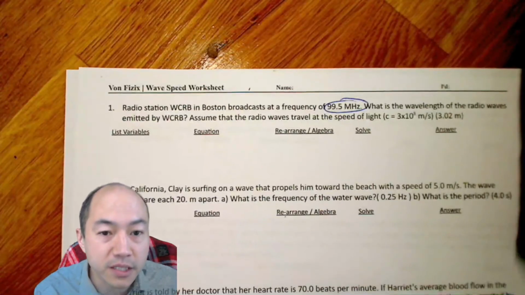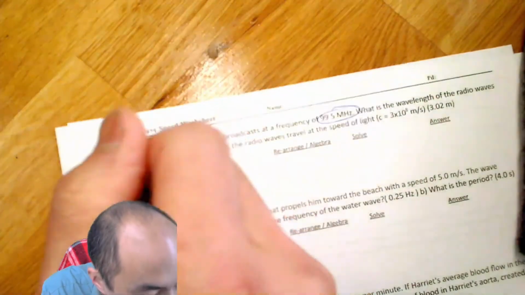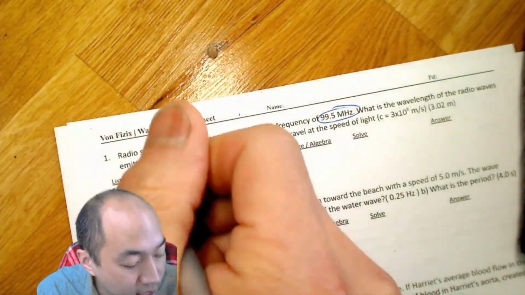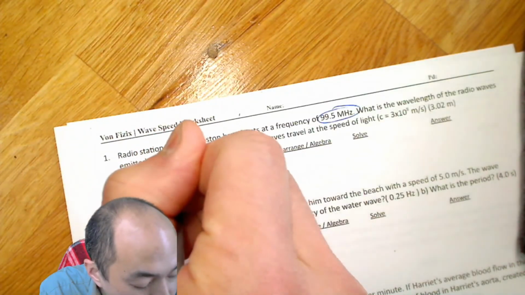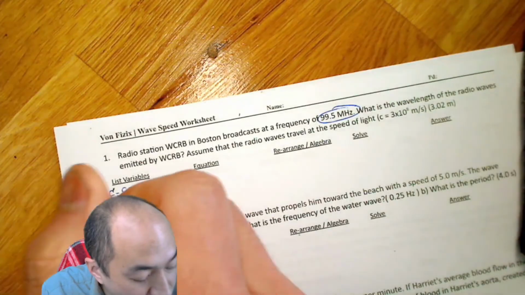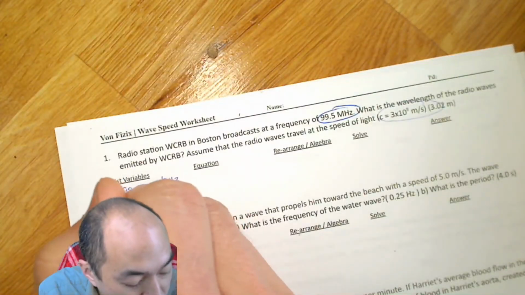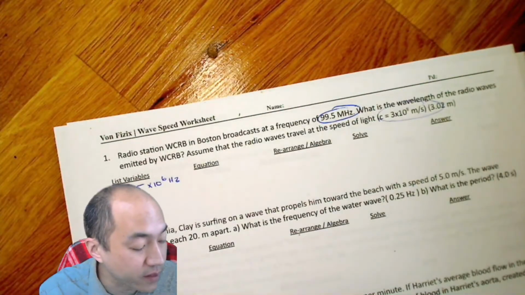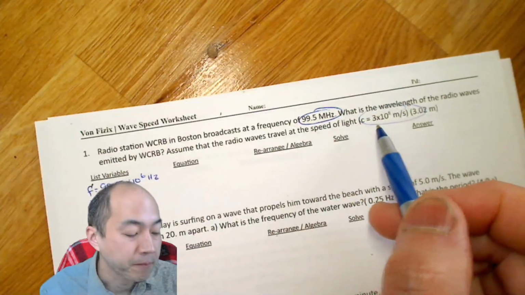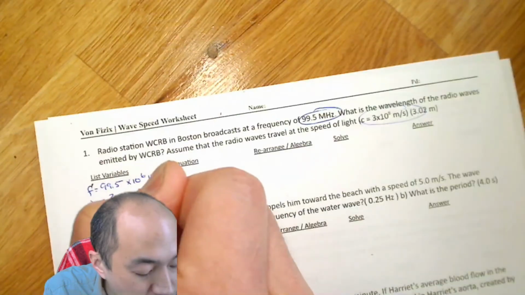Let's start here. We're going to list the variables. We know that the frequency, f, is equal to 99.5. The M means megahertz, so mega is times 10 to the 6th hertz. And we want to know the wavelength, lambda equals question mark. This was the one thing that was missing before: the velocity of the wave is given by the letter c, the constant we use in physics to represent the speed of light. It is 3 times 10 to the 8th meters per second.